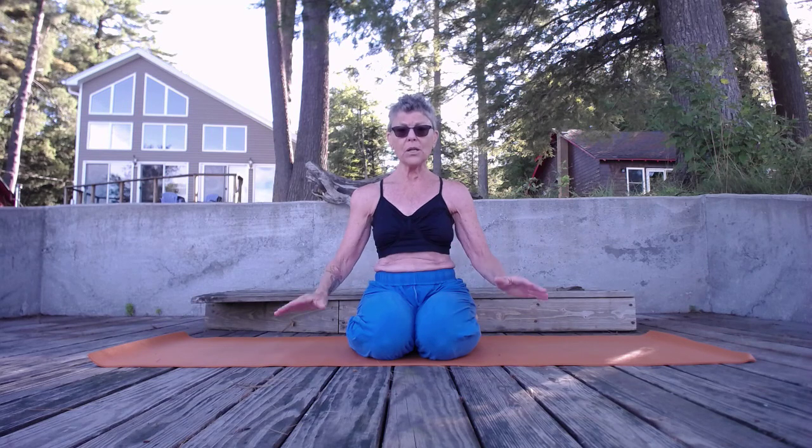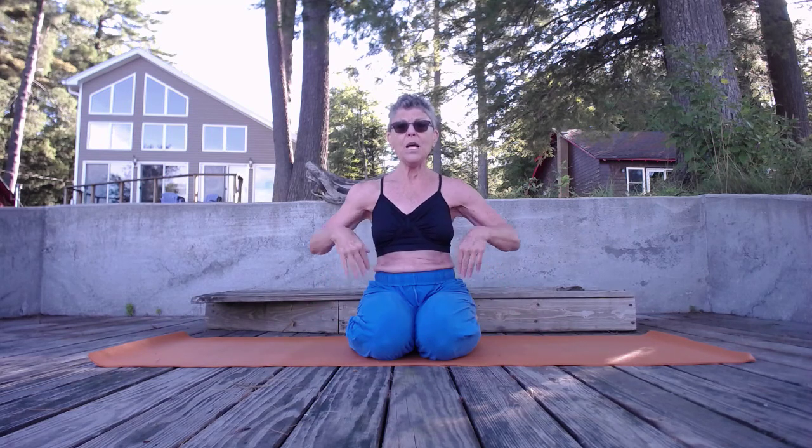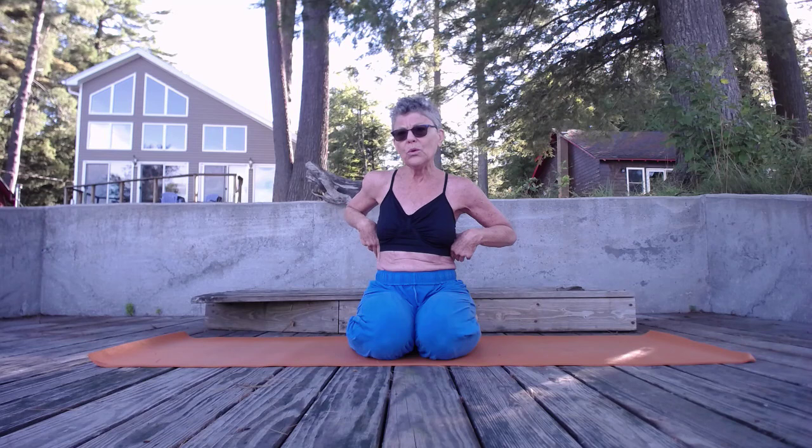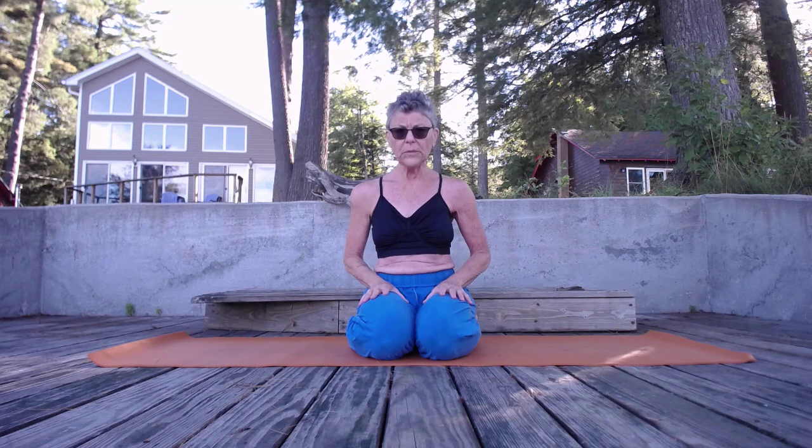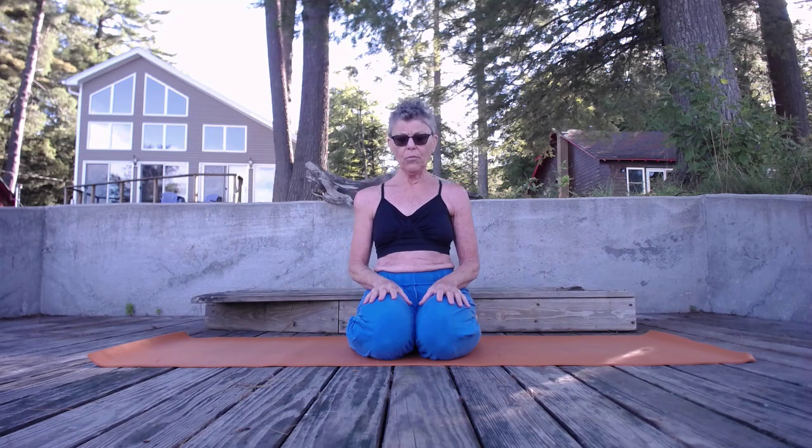Of course, they're all happening at the same time, but in learning to use our lungs, we will often go to the low lung first. So let's take some breaths with that.